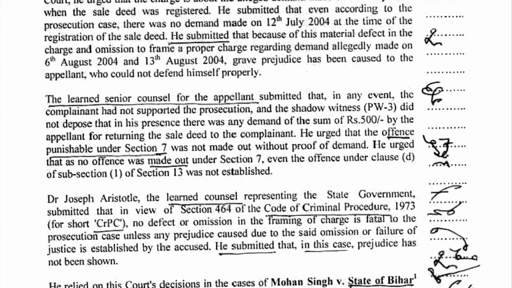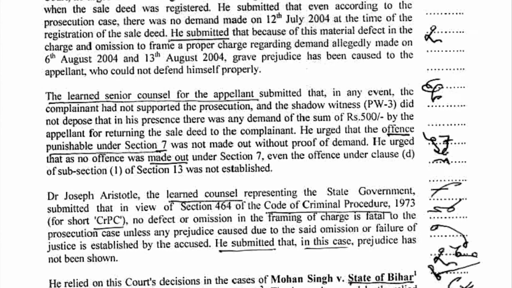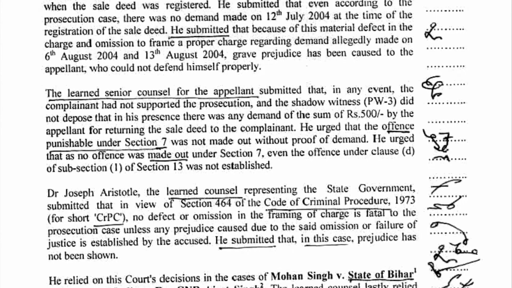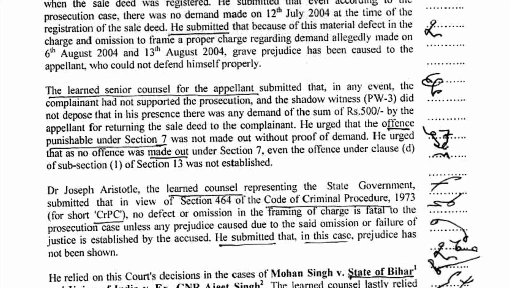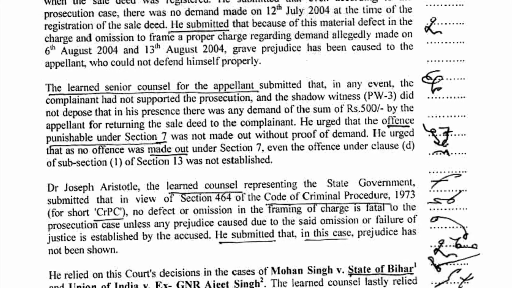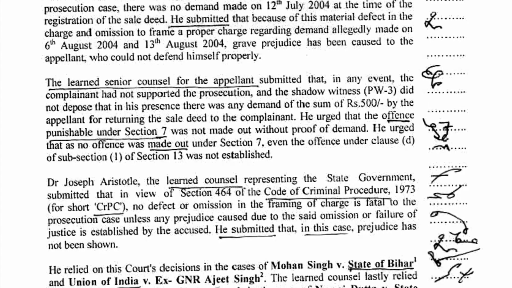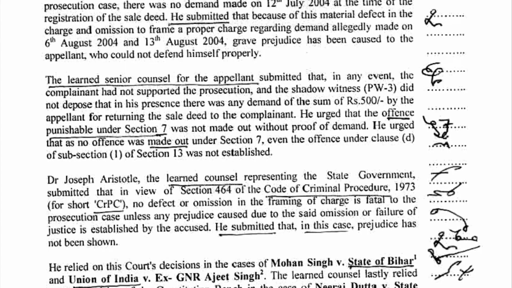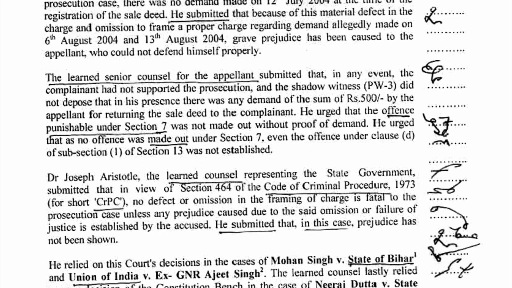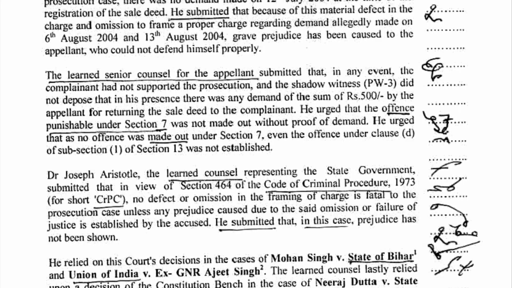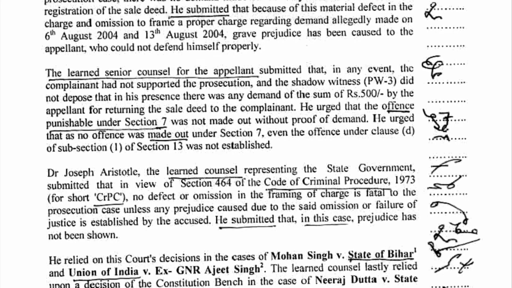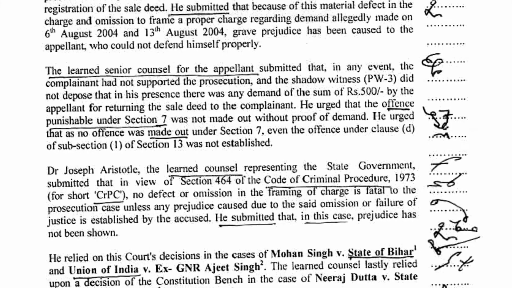The learned senior counsel for the appellant submitted that in any event the complainant had not supported the prosecution and the shadow witness (PW3) did not depose that in his presence there was any demand of the sum of rupees 500 by the appellant for returning the sale deed to the complainant.